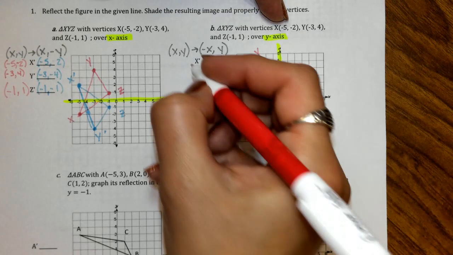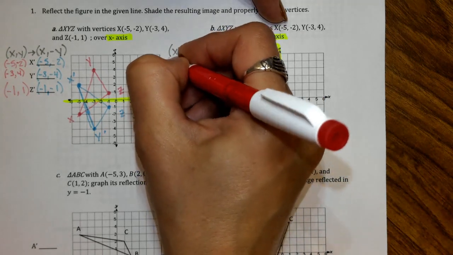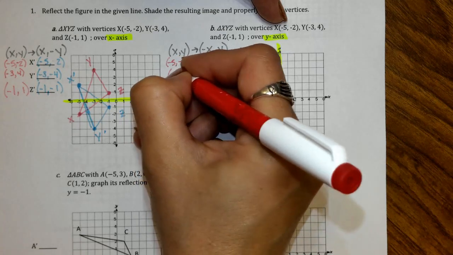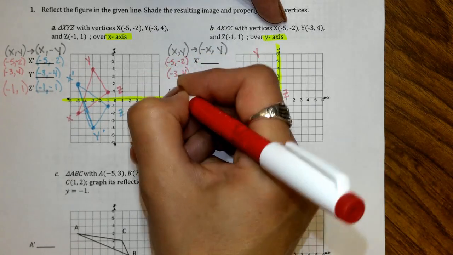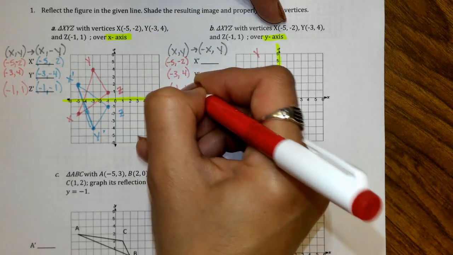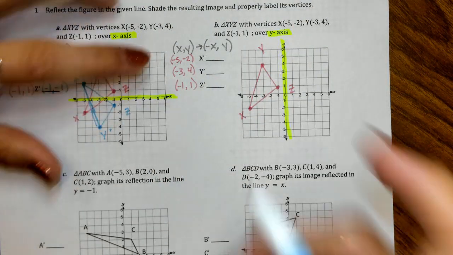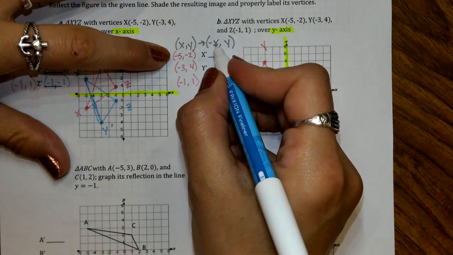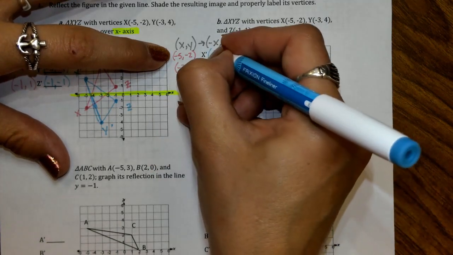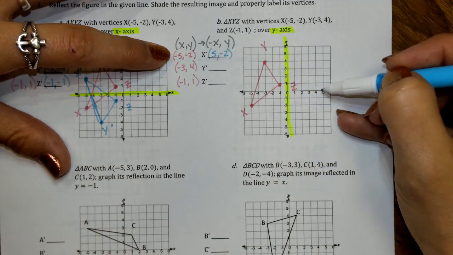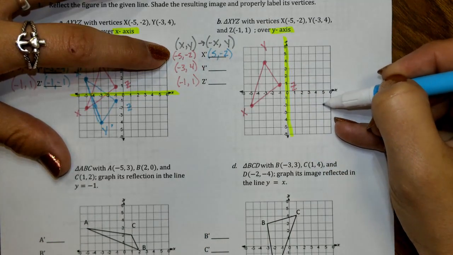Here we're going to look at x, that's -5, -2. I'm making sure I'm writing that down correctly this time. I'm going to go ahead and write out y and z with the same color. Here are our pre-image points. We're going to take x and just change the x coordinate so that -5 is going to turn to a +5. Y will remain the same. So we're going to wind up with 5, -2.